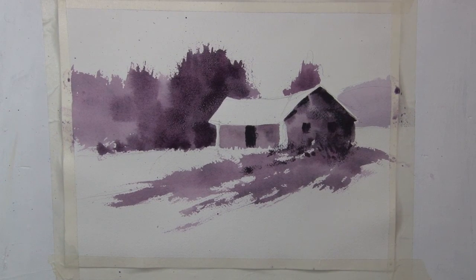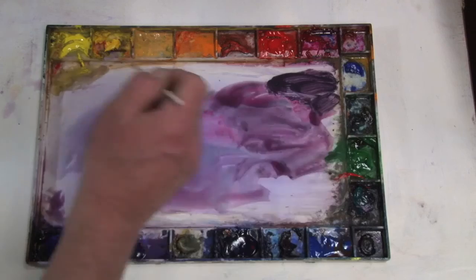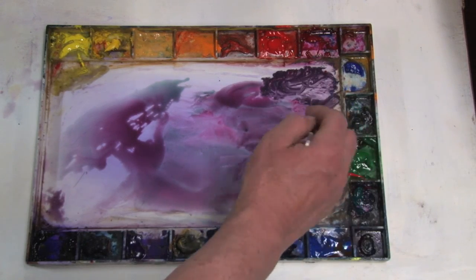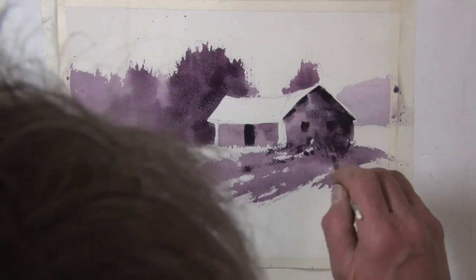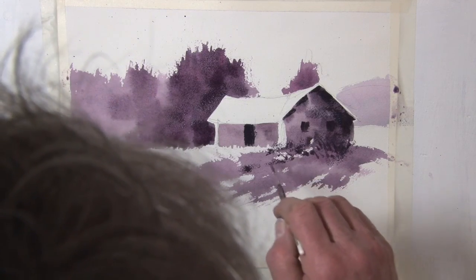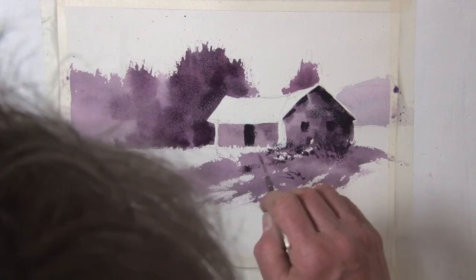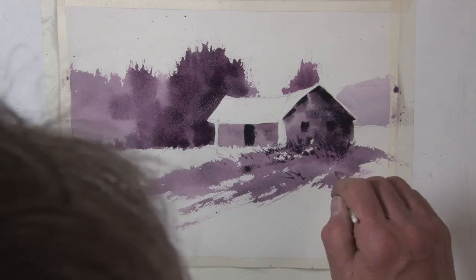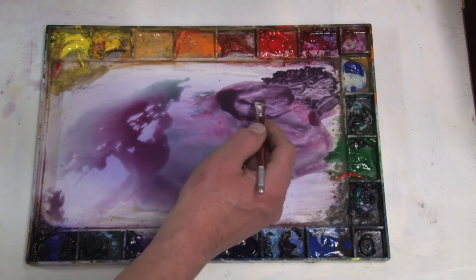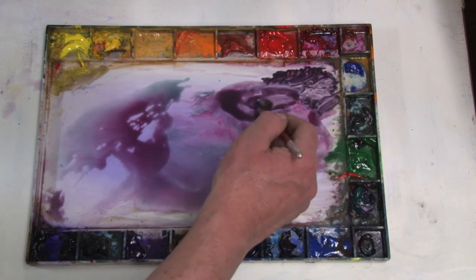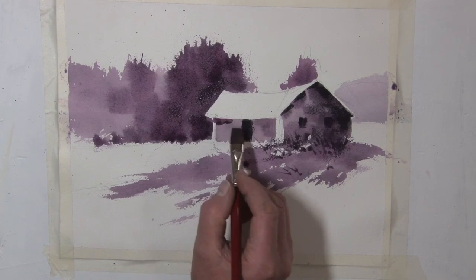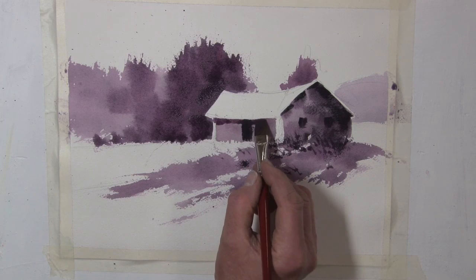In fact, what I'm going to do is get my rigger brush and take some of this real dark mixture, add a bit more, and just add a few bits of grass here and there. I'm going to take a medium value, so I'm staying away from that really dark puddle, taking this medium value, and I want a shadow under the roof. Take it right through that door.